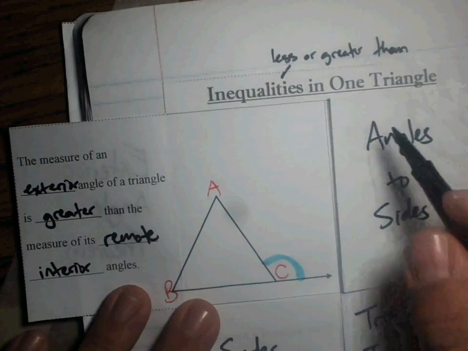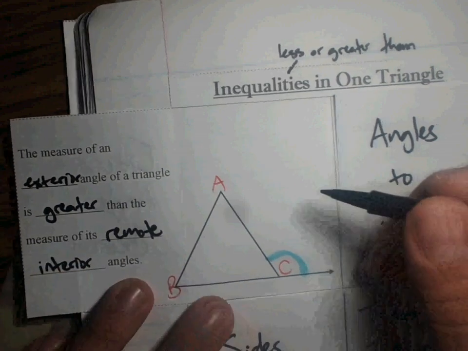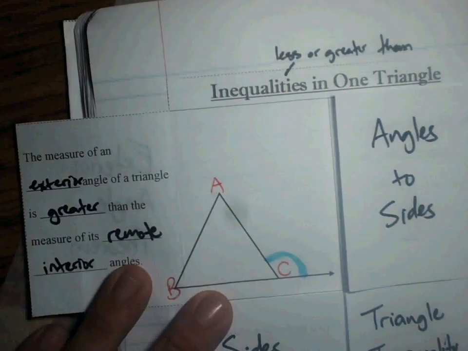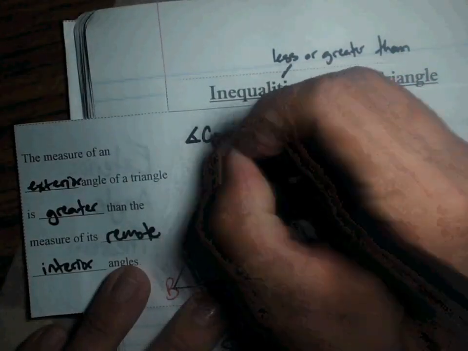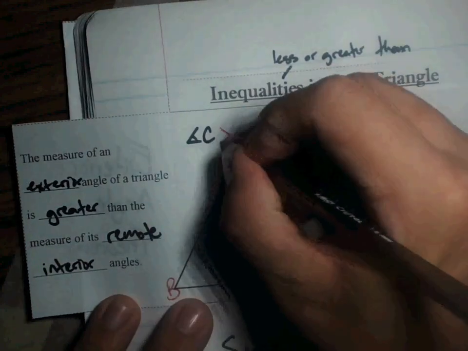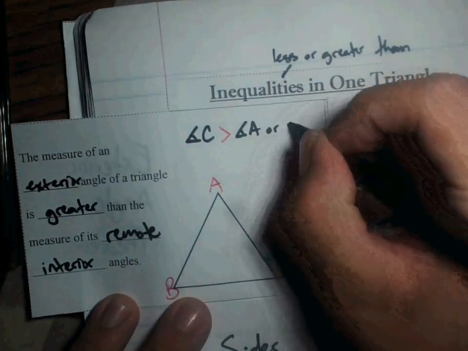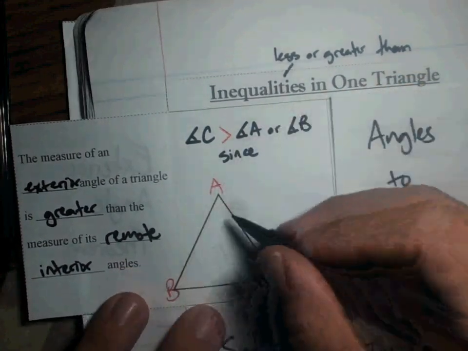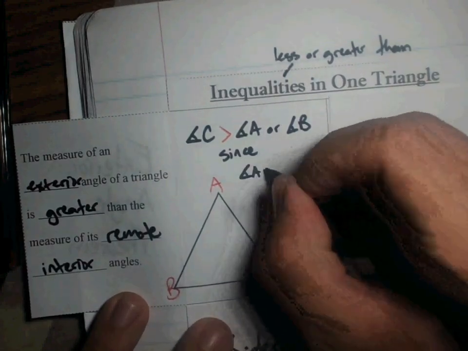So the way this works is that angle C in this case is greater than angle A or angle B, since you have to add these two together to get this: angle A plus angle B is equal to angle C.